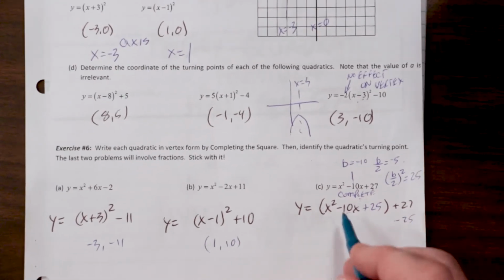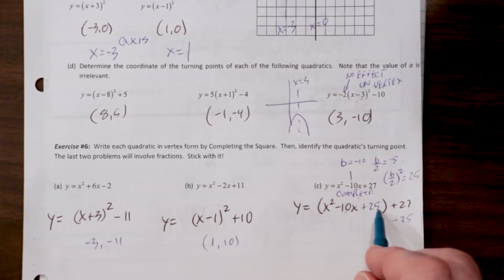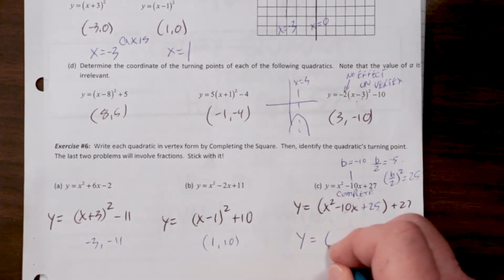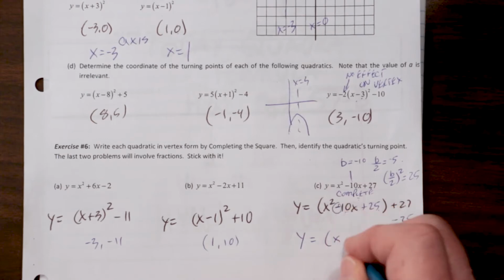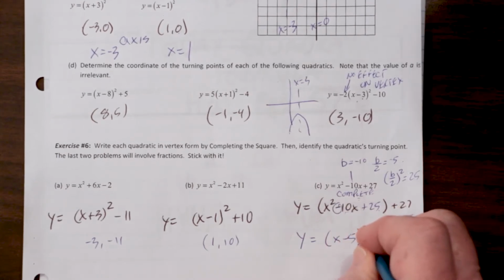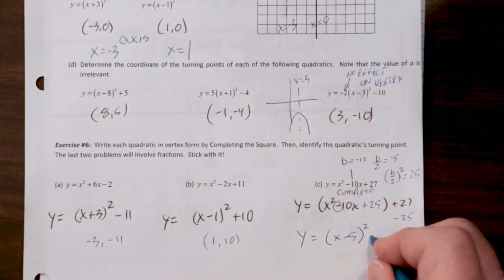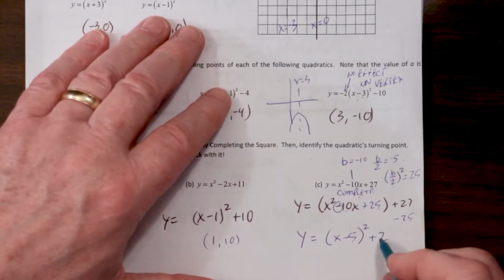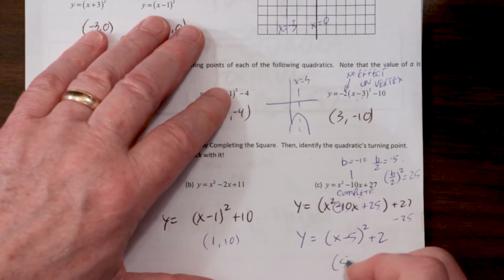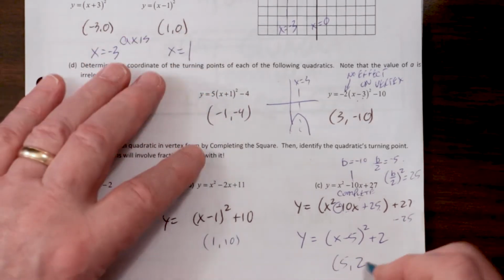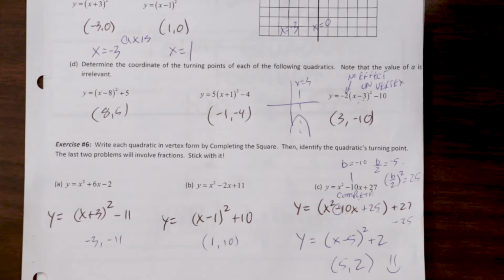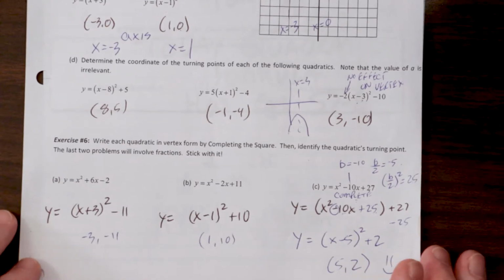And that's going to give me, once again, this is my perfect square by construction. That's going to give me y equals x minus 5 squared plus 2. 27 minus 25 gives me a 2. So my vertex here is at 5, comma 2. And we're done. Many of you are doing the delta on this. Once again, whichever one you choose is fine with me.